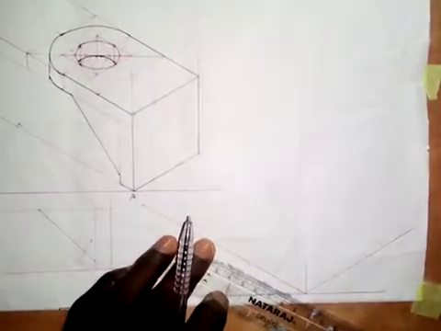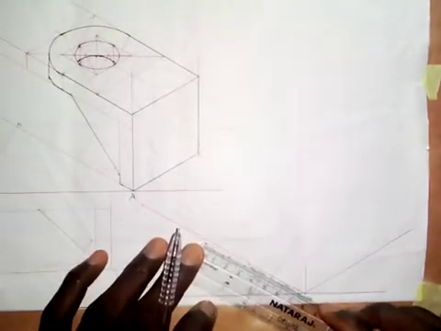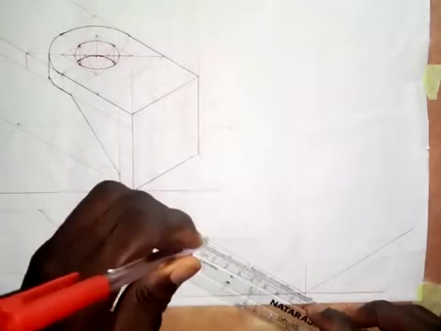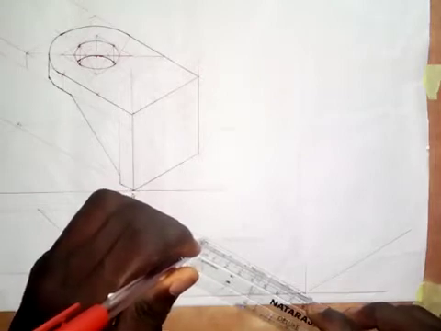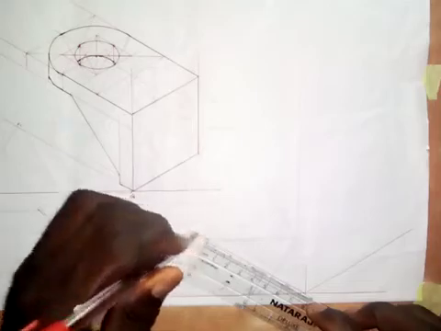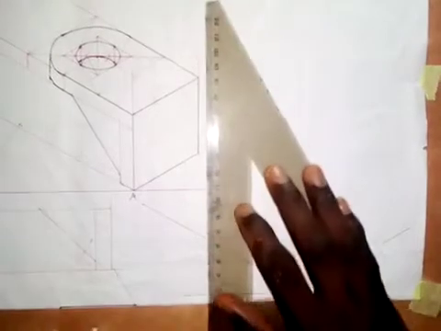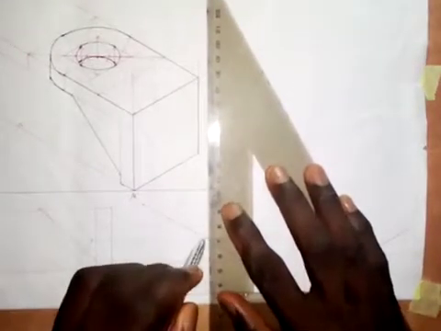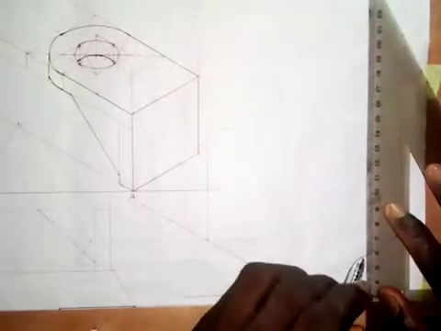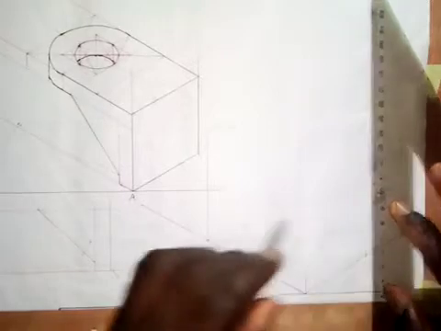So I'll take a measurement of 76 millimeters from here. So this is 76 millimeters. As I've taken the 76 millimeters here, I'm going to draw a vertical line at this point like this, and here also I will draw a short vertical line like this.